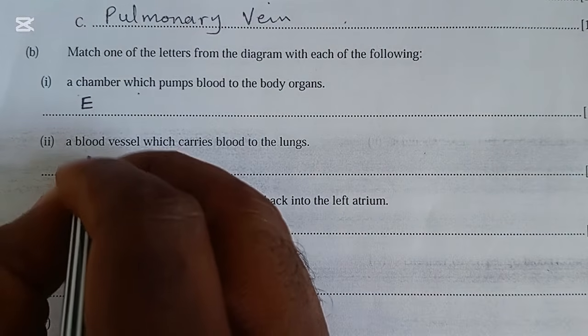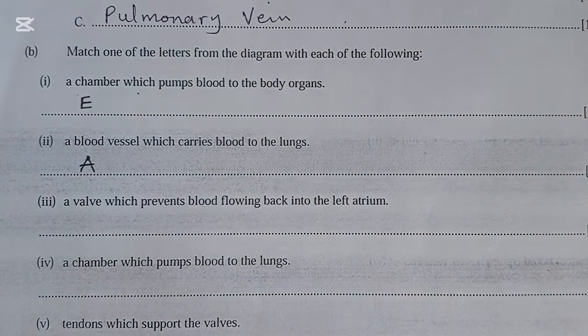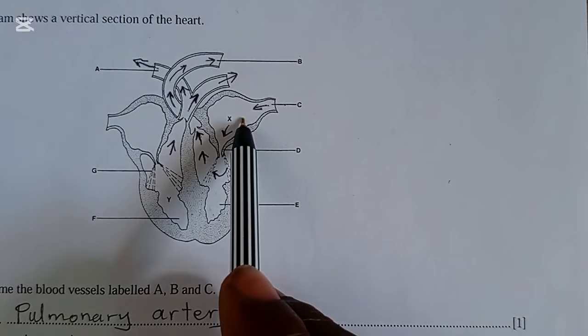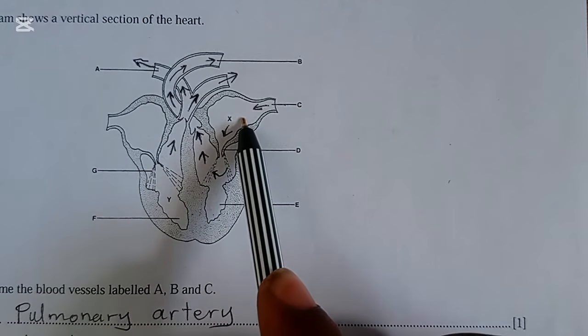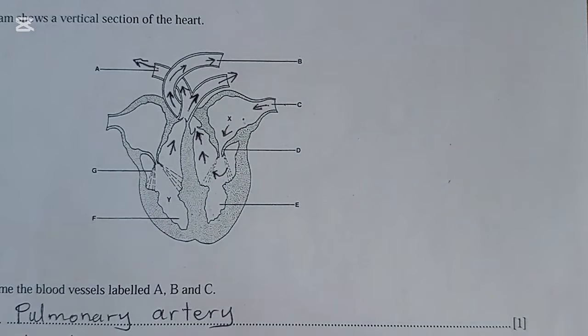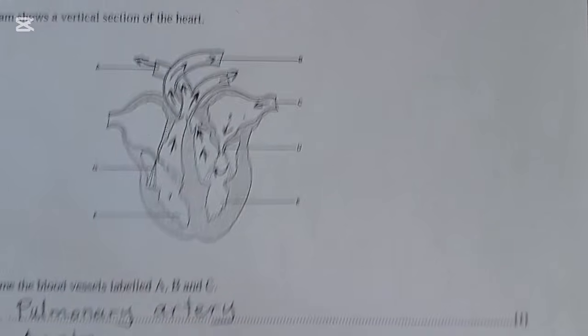So the answer is A. Then part 3, a valve which prevents blood flowing back into the left atrium. This is the left atrium. So the valve that prevents the backflowing blood into the left atrium is in D. D, which is the bicuspid valve, prevents blood flowing back into the left atrium. So the answer is D.